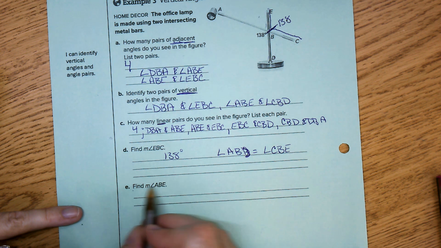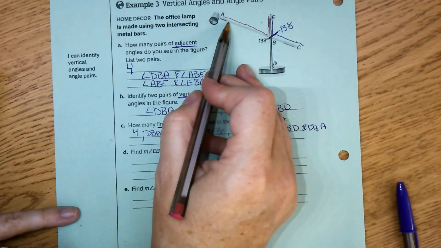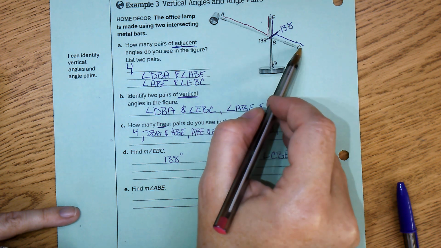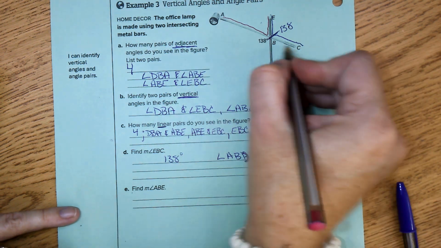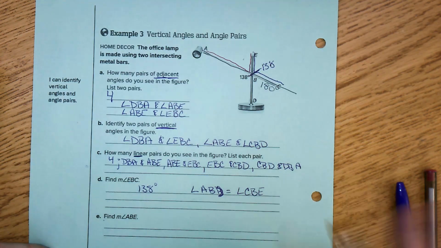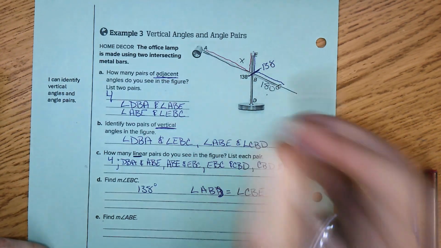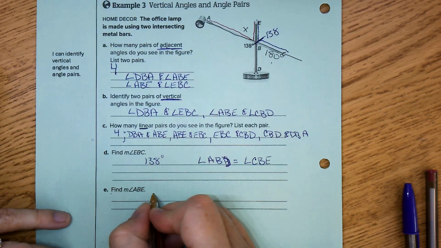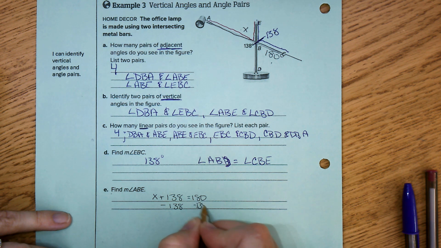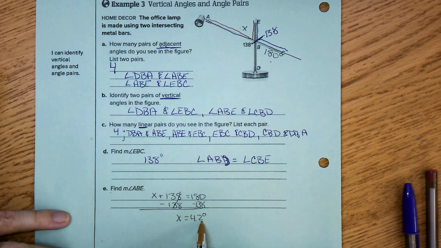All right, so find the measure of ABE. Well, it forms a straight line with 2 different angles, so we can use either one. So ABE forms a straight line with EBC. We just found EBC. Well, they form a straight line, and a straight line measures 180 degrees. All right, so we're going to call this angle x because we don't know what it is. X plus 138 equals 180. Subtract 138 from both sides. And x equals 42 degrees. So the measure of angle ABE is 42 degrees.